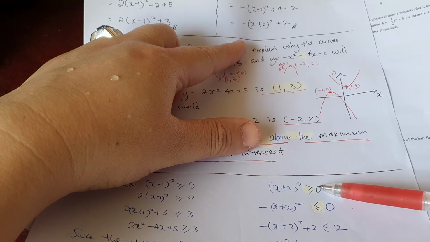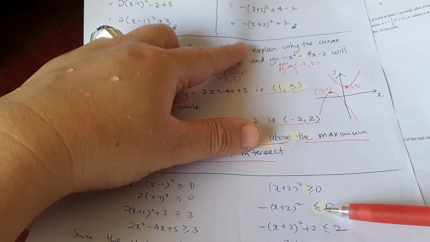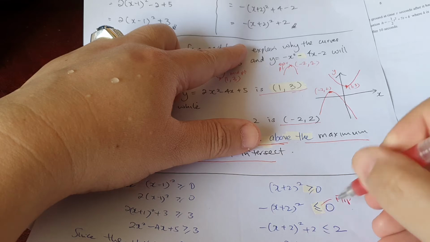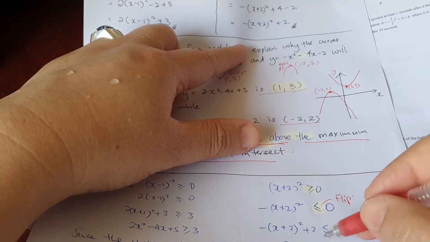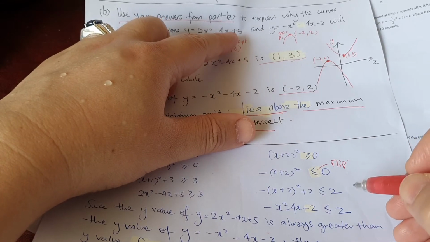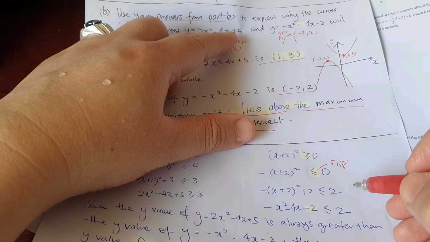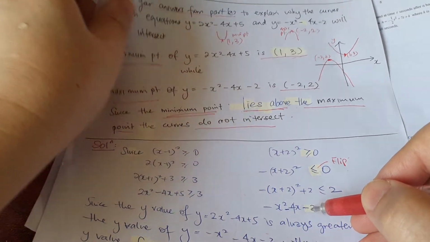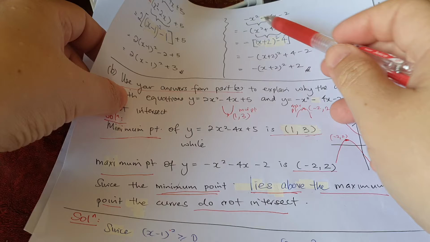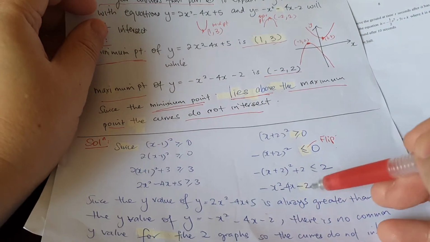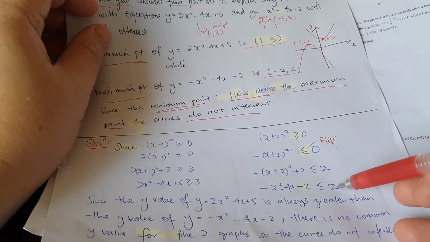Start from a perfect square, right? Then times negative. Now when times negative, you must flip. Alright, then you plus 2 both sides, and then you... what did I do? Oh, yeah, correct. Then after that, I write the original expression here. Okay, so this is always less than or equal to 2.